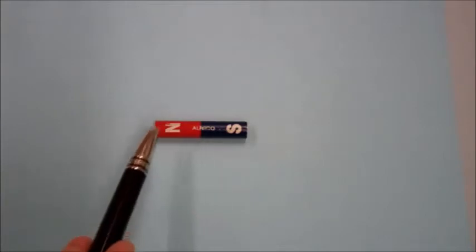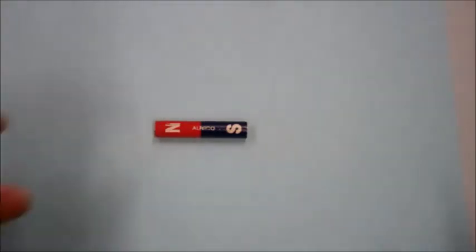Here is a bar magnet with a north and south pole. Running inside the magnet will be lines of magnetic flux density field, which will then emanate outside the magnet.